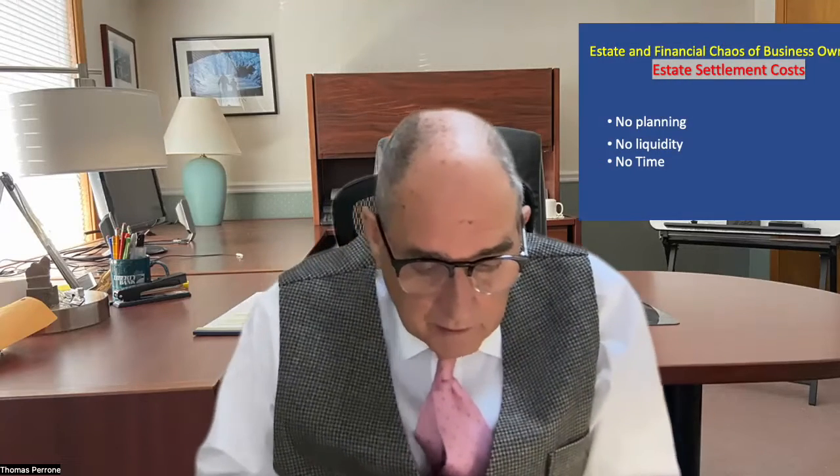So, for example, let's take the estate area. In the estate area, one of the reasons why there's tremendous cost to settle an estate is there's been no planning, and the planning that has been done probably has not been updated.